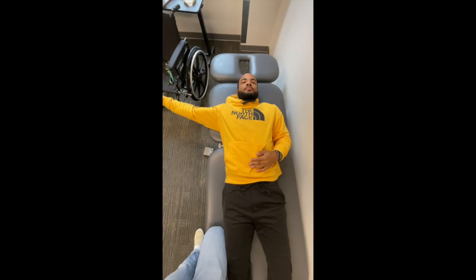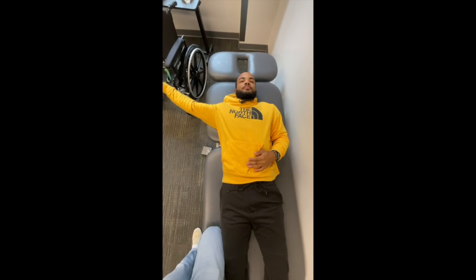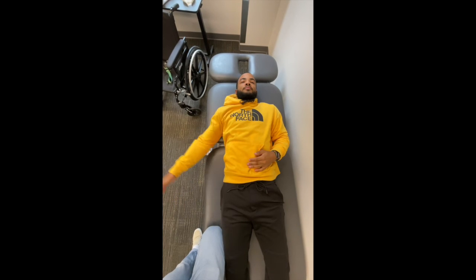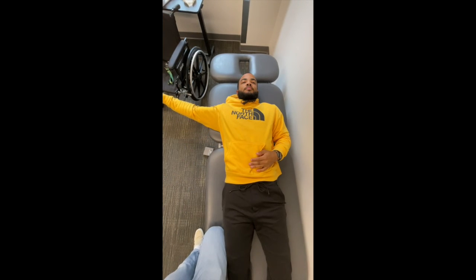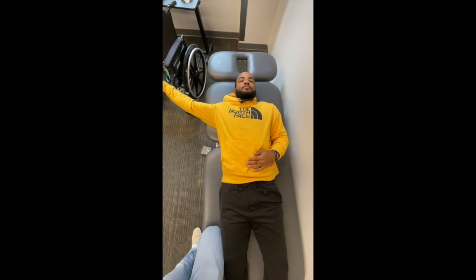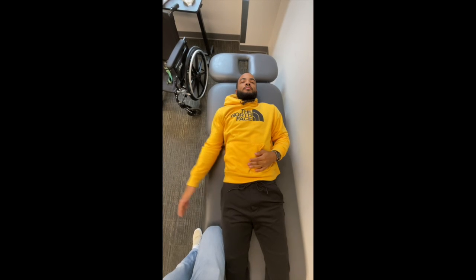To begin the exercise, they will simply begin to abduct their arm until they've reached about 90 degrees of abduction, making sure that they keep their arm rigid and their back flat on the table throughout the entire movement. The osteokinematics for this exercise is movement within the frontal plane about an anterior-posterior axis.